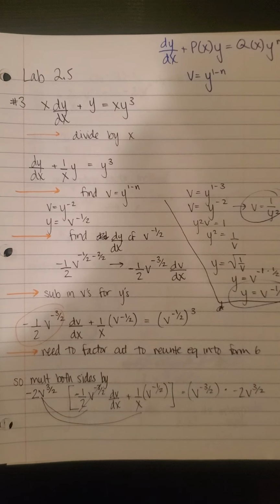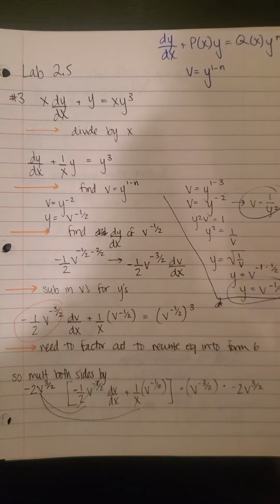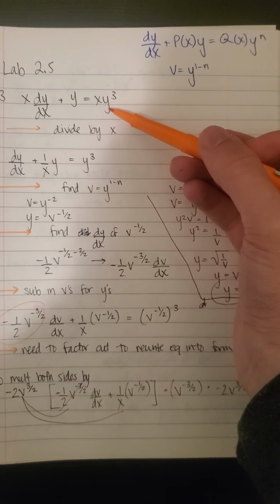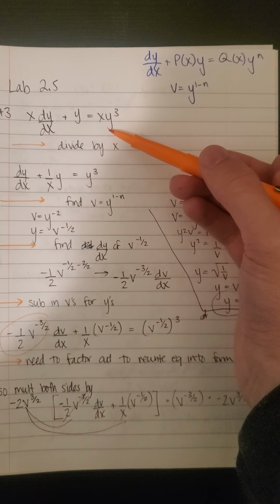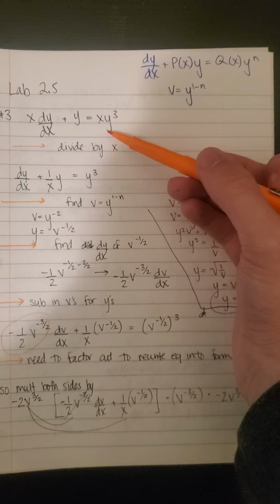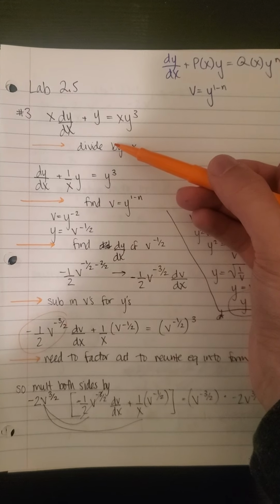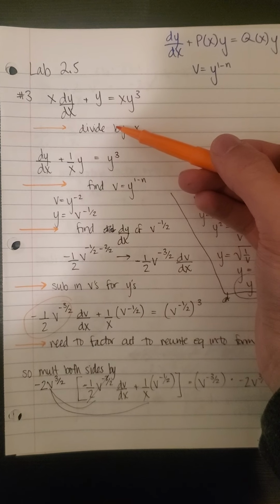Okay, so for lab 2.5, doing Bernoulli's equation, this is the differential equation we were given. The first thing that I wanted to do was divide by x just to get the differential equation into our standard form that we're more accustomed to.